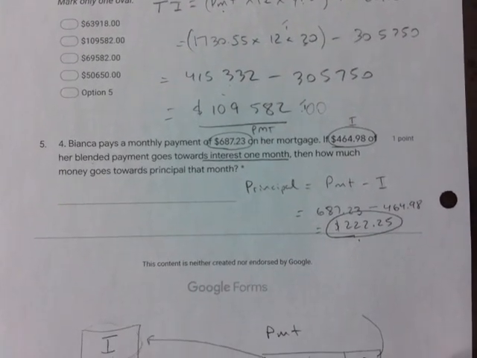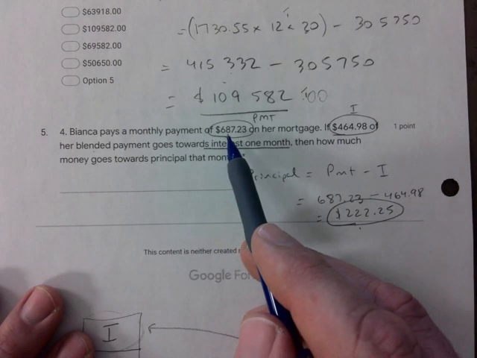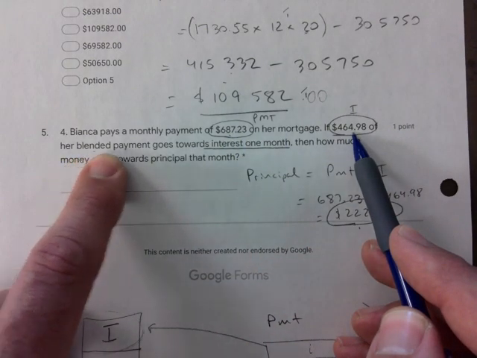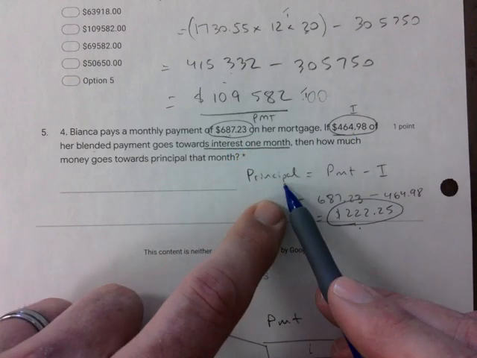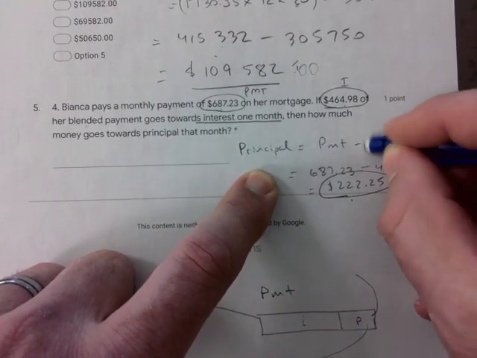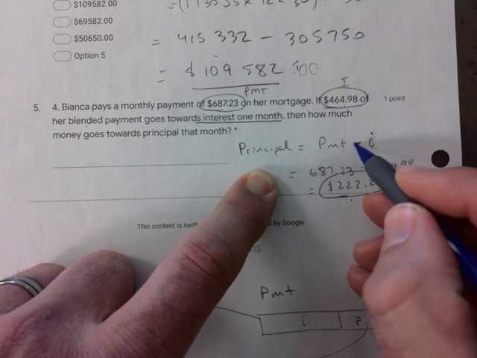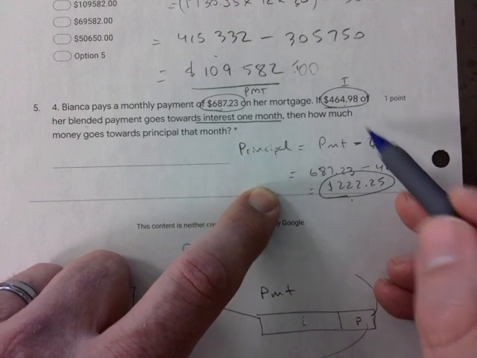And next, this one is basically just checking for understanding, right? If your payment is 687 and 464 goes towards the interest, then the principal is just payment minus, this should have been lowercase i, right? I'm changing my strategies over the years, right? Lowercase i is like the first month payment interest, right? Which is this.